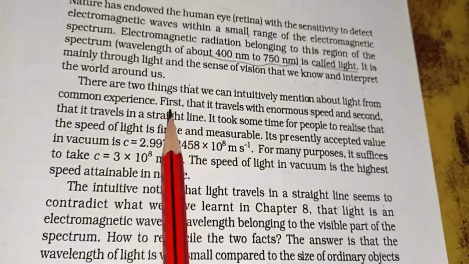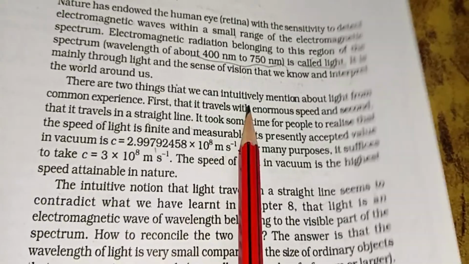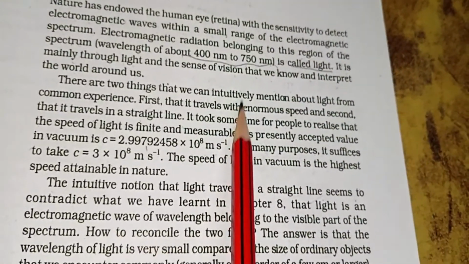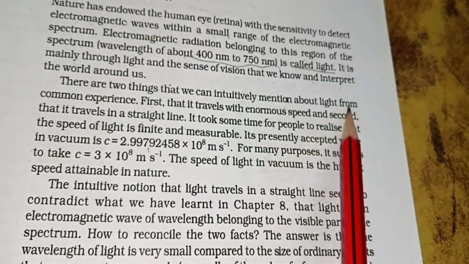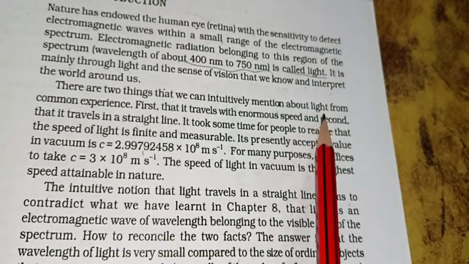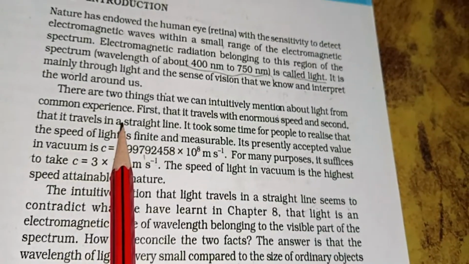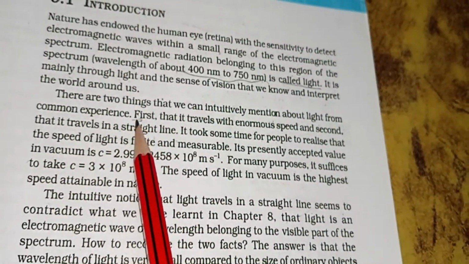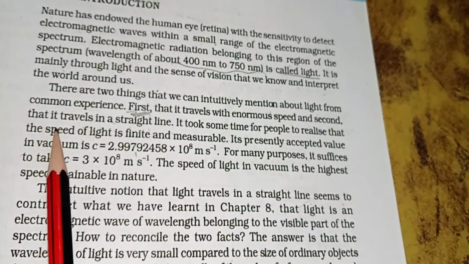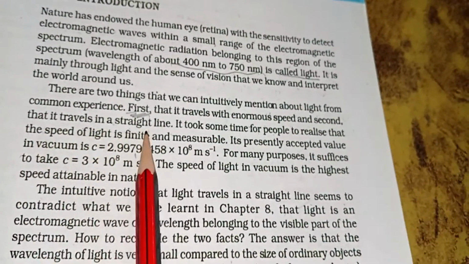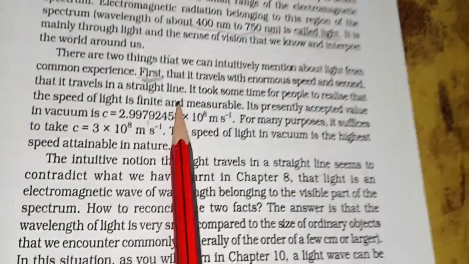There are two things that we intuitively mention about light from common experience. First, that it travels with an enormous speed, and second, that it travels in a straight line.